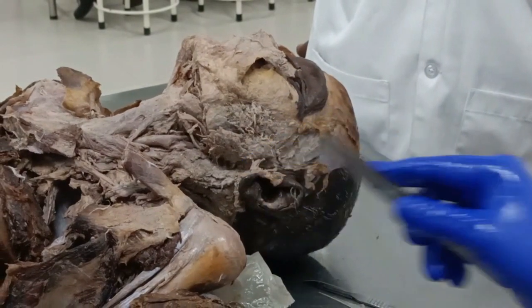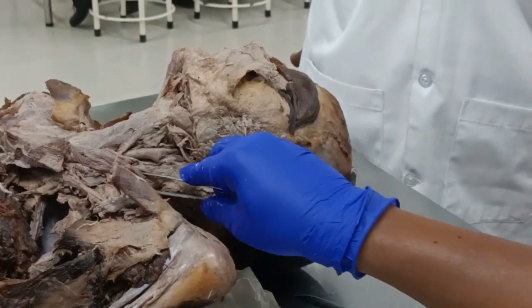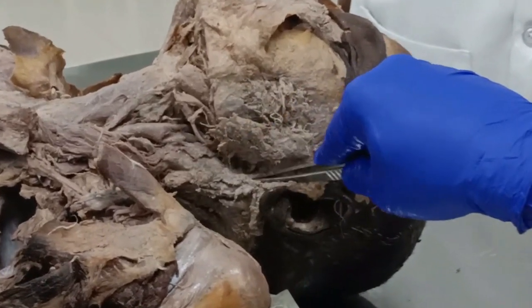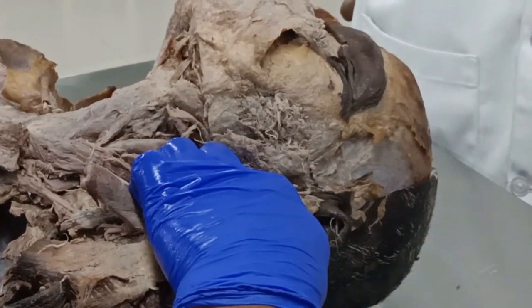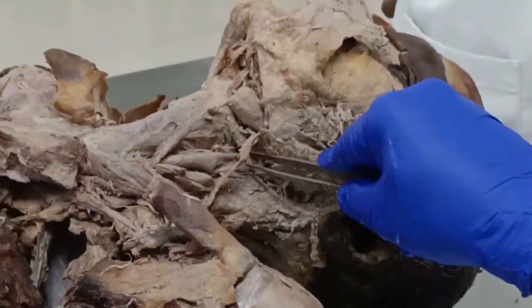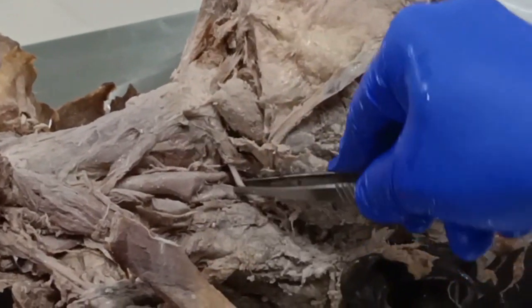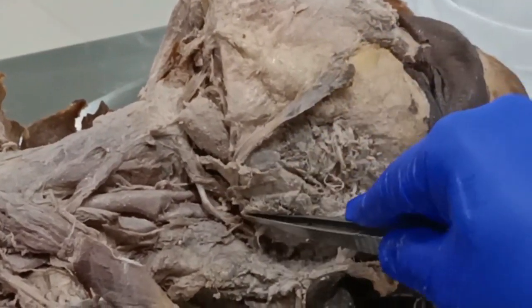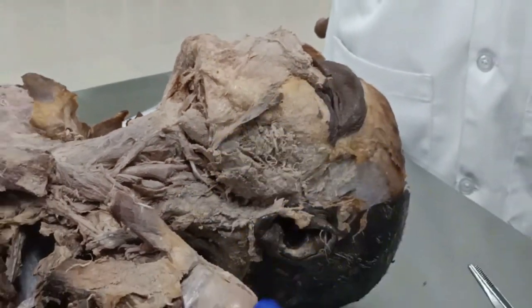Mastoid process. Why? How can you identify in the cadaver? See, this is sternocleidomastoid, inserting to here. Sternocleidomastoid inserting to mastoid process. So here is the mastoid process. And here, what is this belly? Yeah, what is this belly? Posterior belly of digastric. This is the posterior belly of digastric. So, mastoid process and its attachments.